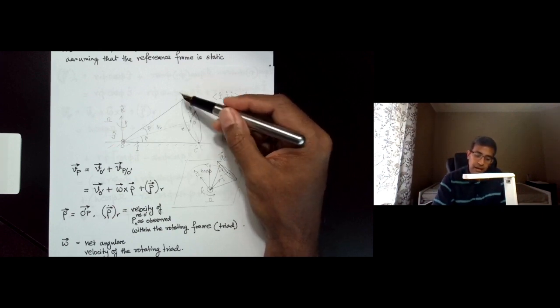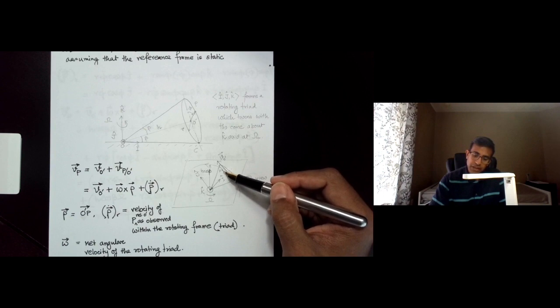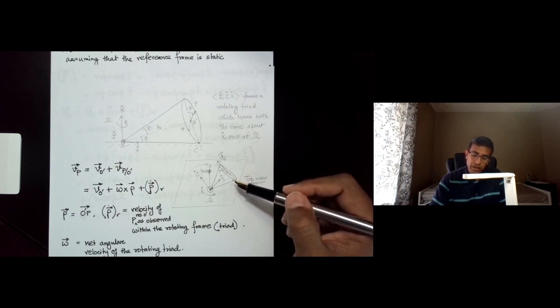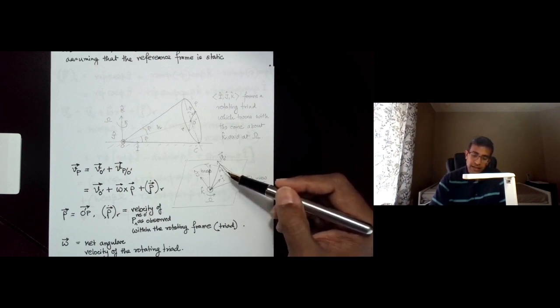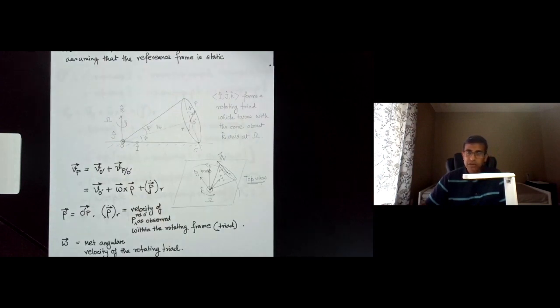As the cone rolls, there is going to be a definite angular speed with which P goes around O prime. So what that means is that phi dot, so this is phi, has a direct relation with omega, and that needs to be found out.